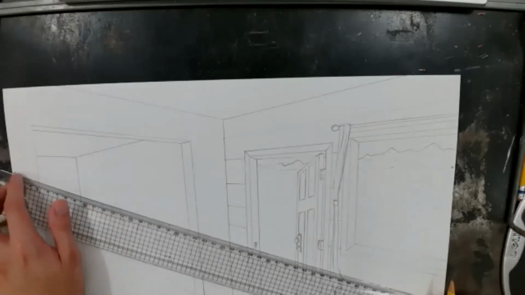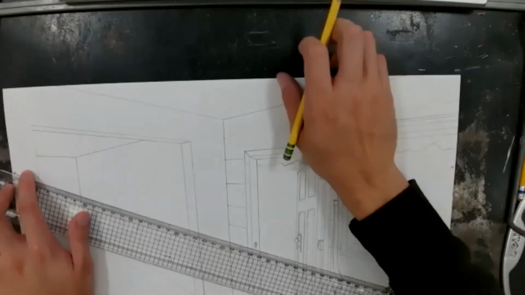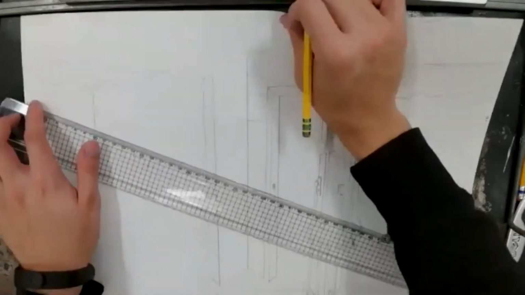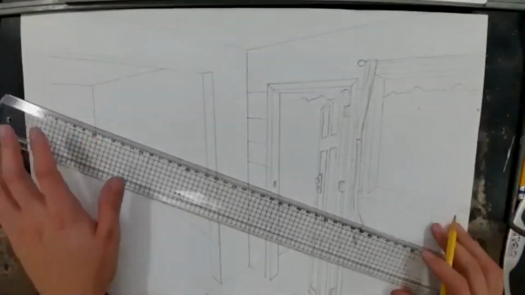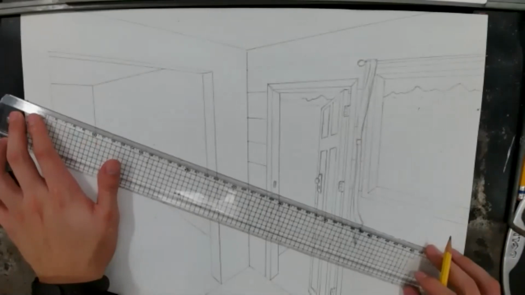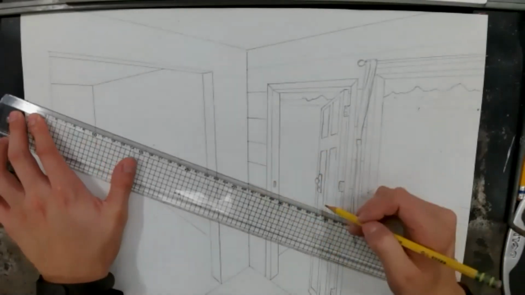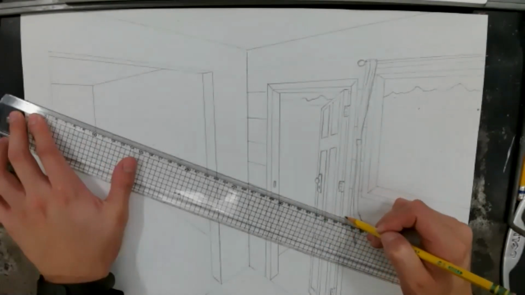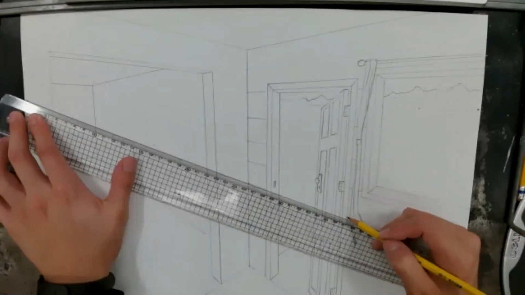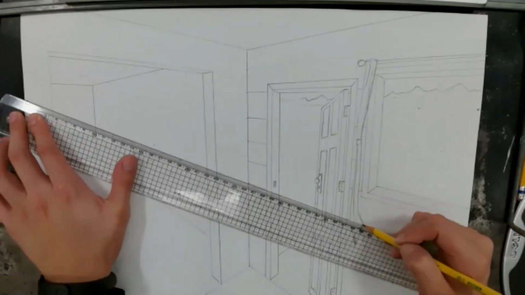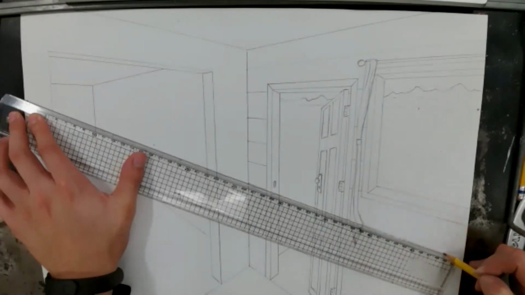And I'm keeping my ruler on my vanishing point. Okay. Keeping my ruler on my vanishing point. So my next mark, skipping door. That's a door frame. That's wall. That's curtain. That's my wall.